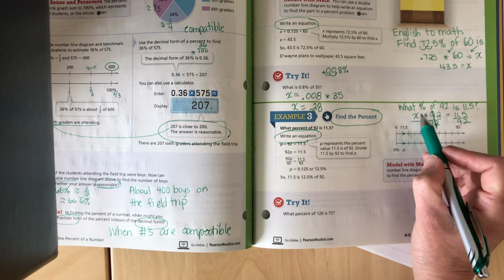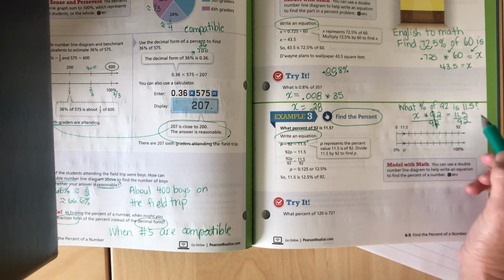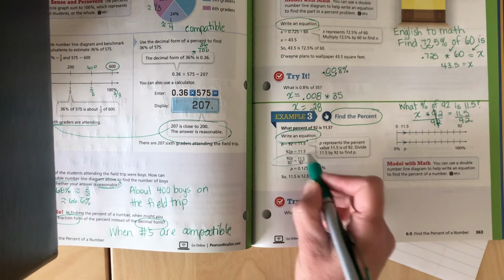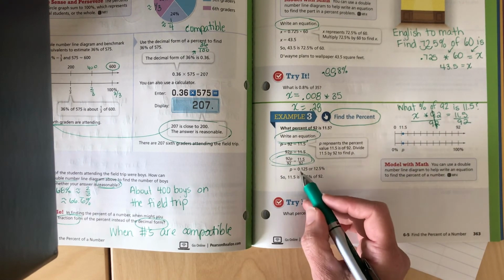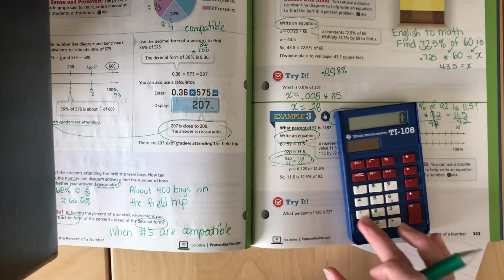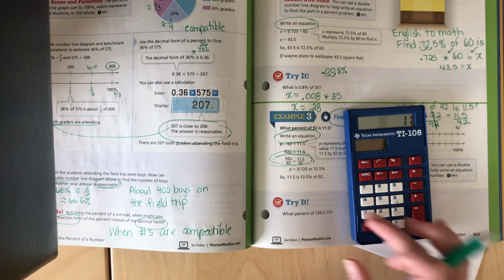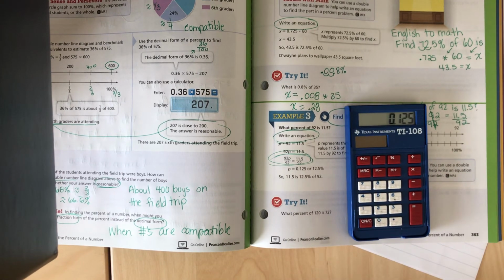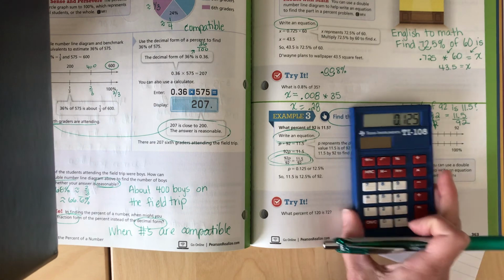So now I know that x is equal to 11.5 divided by 92. This is something you can use your calculator for. 11.5 divided by 92 equals 125 thousandths.